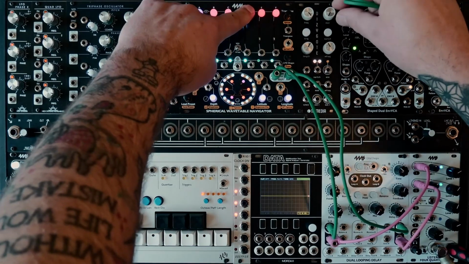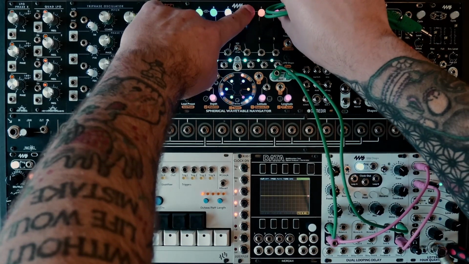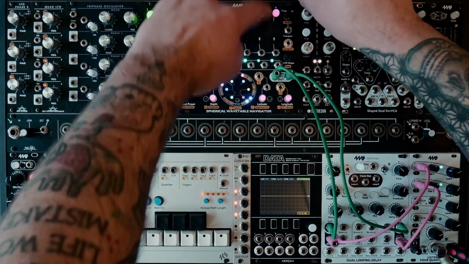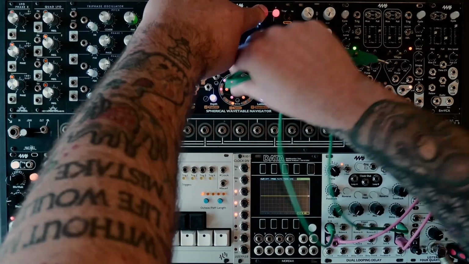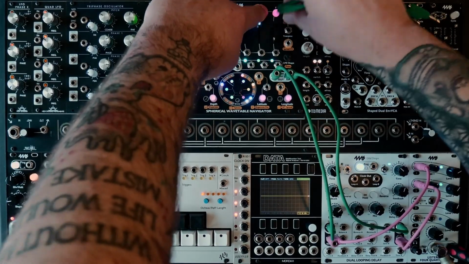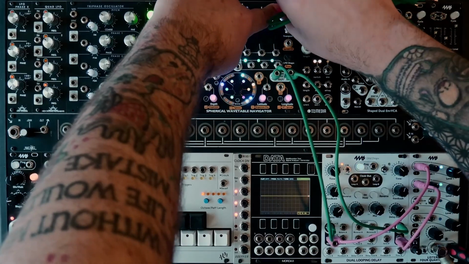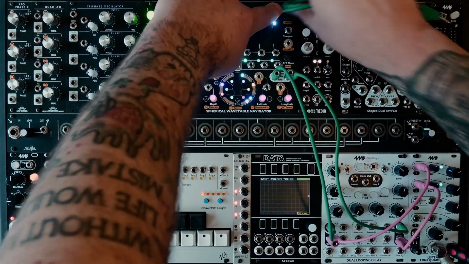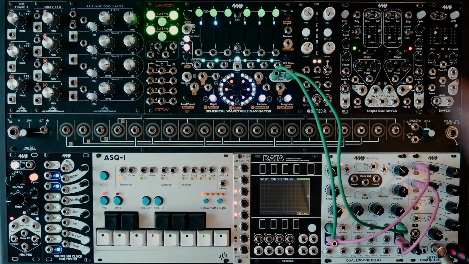Choose a new wavetable for this voice, and let's bring that up a ways here. Same with this one. So we got it droning. Let's push this LFO VCA button. And now we've got a nice little arpeggio.